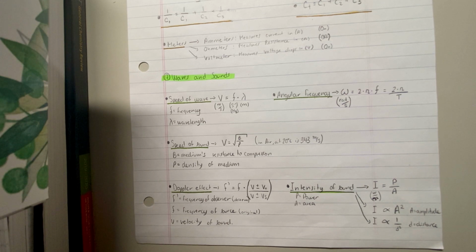Before starting, I just want to clarify that the equations I'm going to share with you, based on the chapter, are not all the equations that could be tested. But according to the Kaplan textbook and my experience, these are the most important ones for you to know.